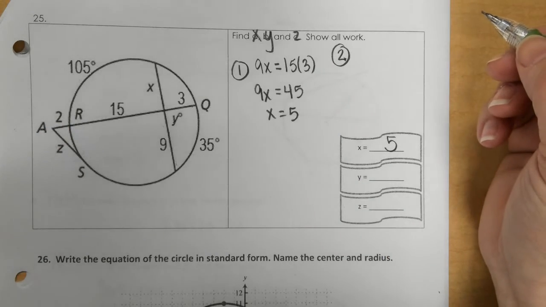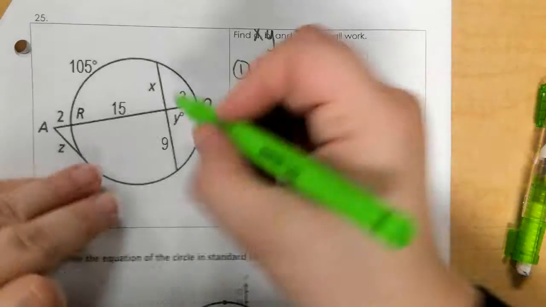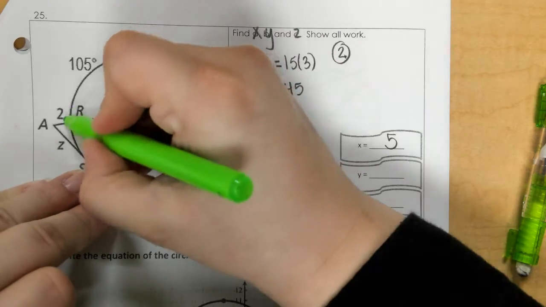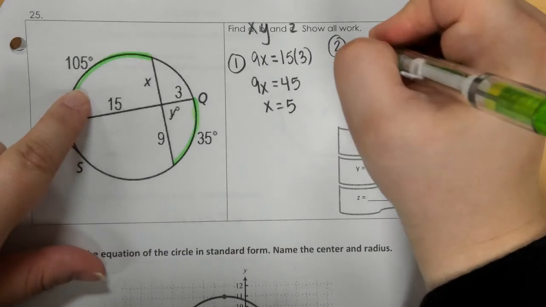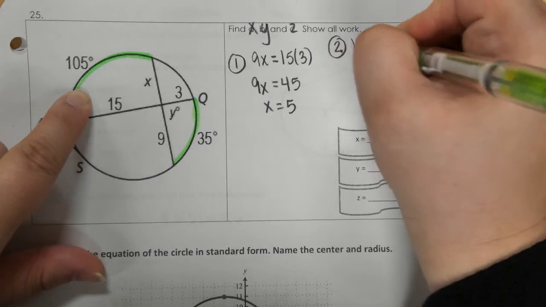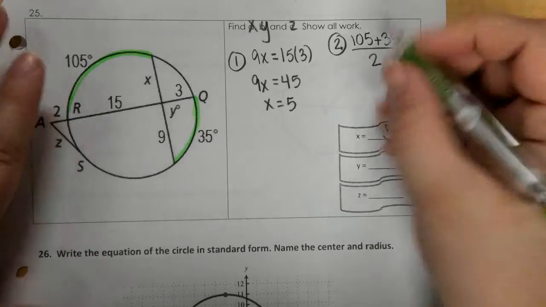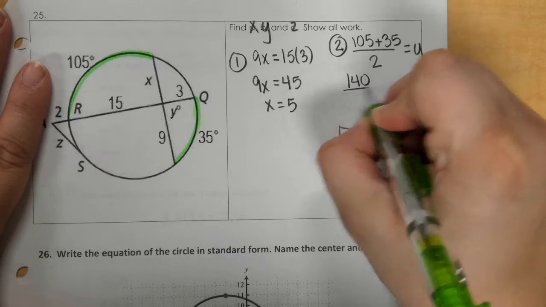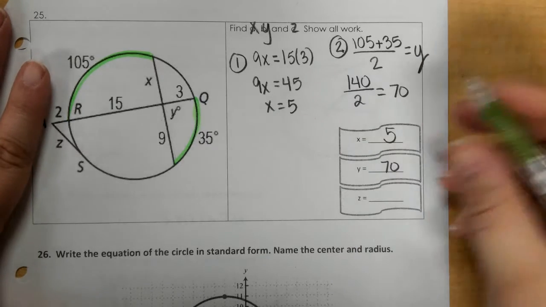For the second one, y, to do the angle, you have to look at these two arcs here. So I would add the two arcs and divide by 2 to get y. So 140 divided by 2 is 70. So y is 70 degrees.